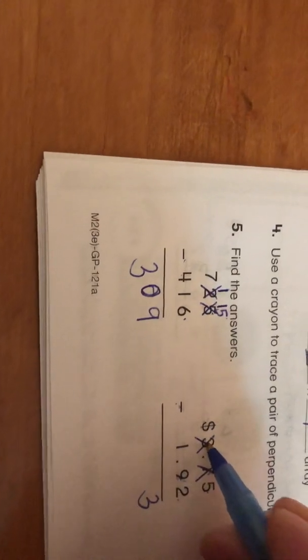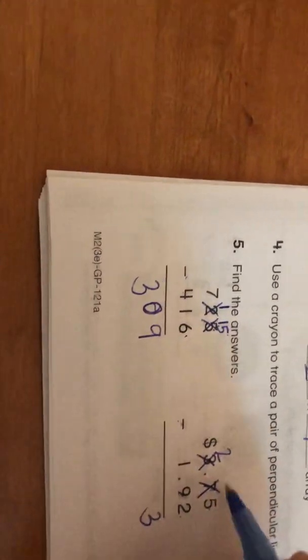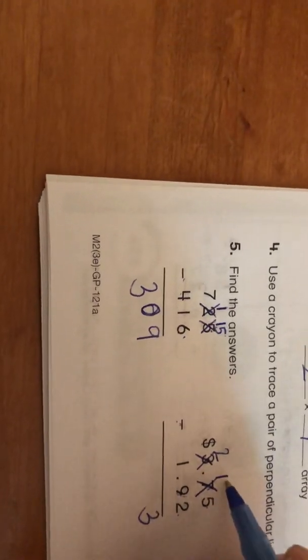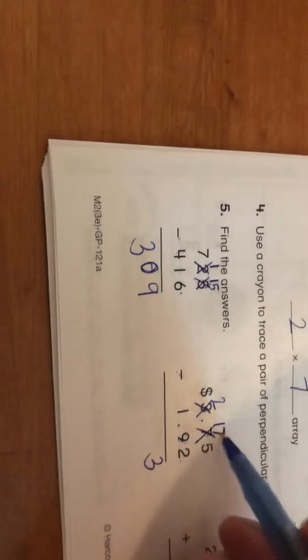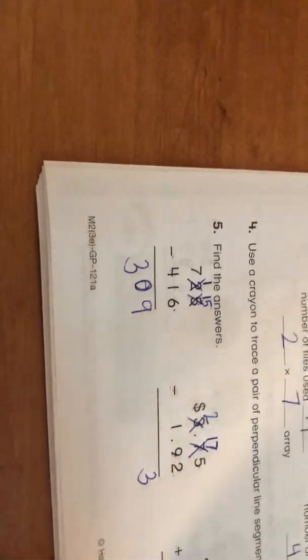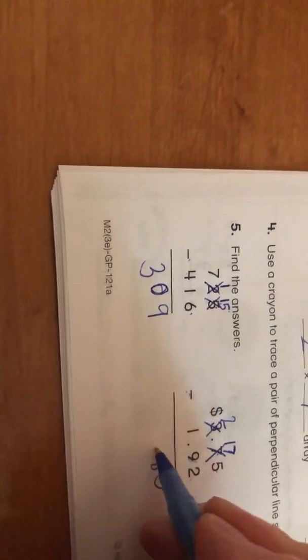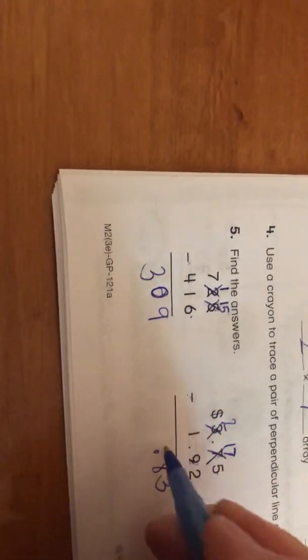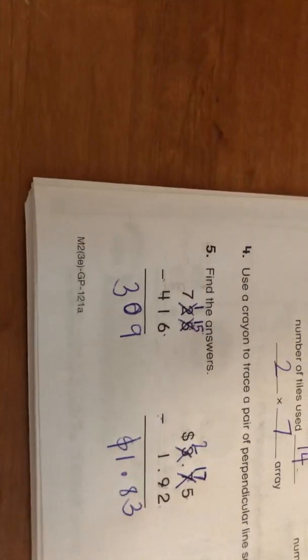I take 1 out of here. 1 minus 3 is 2. He comes over into our tens place and add that to the 7 tens I already had. So now I have 17 minus 9, which equals 8. I bring my decimal point. 2 minus 1 is 1. I bring down my dollar sign, and now I've got $1.83.